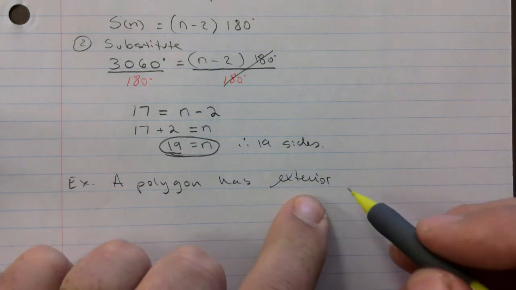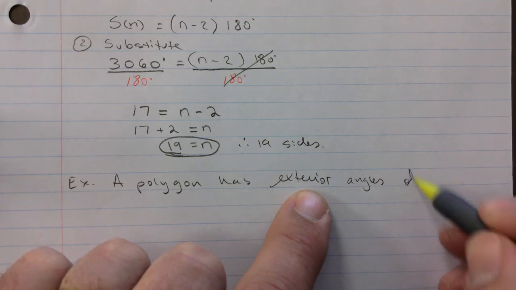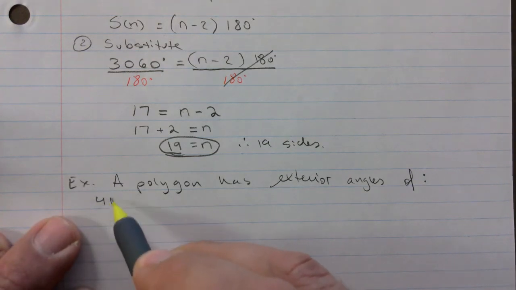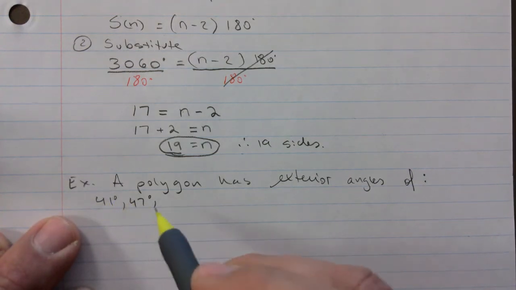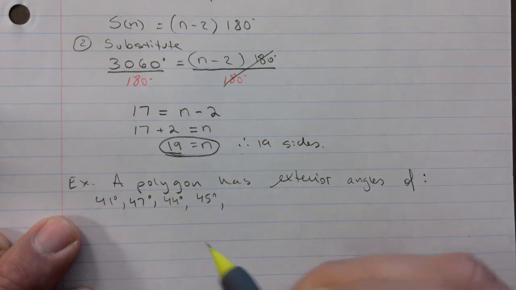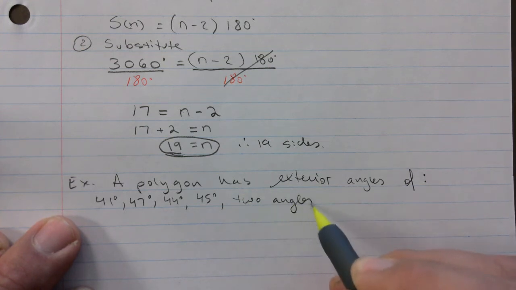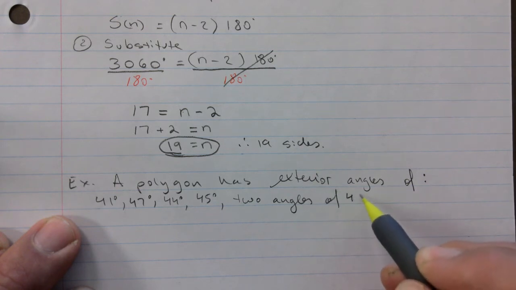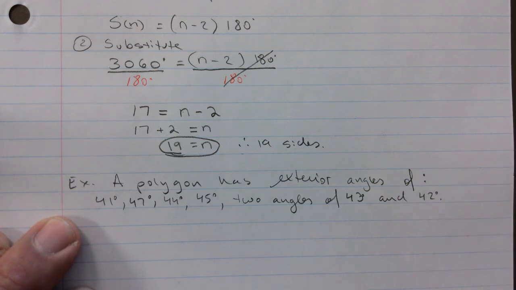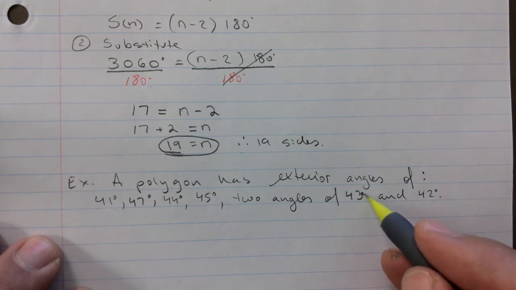Polygon has exterior angles of, and I'm going to state them underneath so that they're visible here. 41 degrees, 47 degrees, 2 angles of 43 degrees, and 42 degrees. This is supposed to be 43 degrees here.